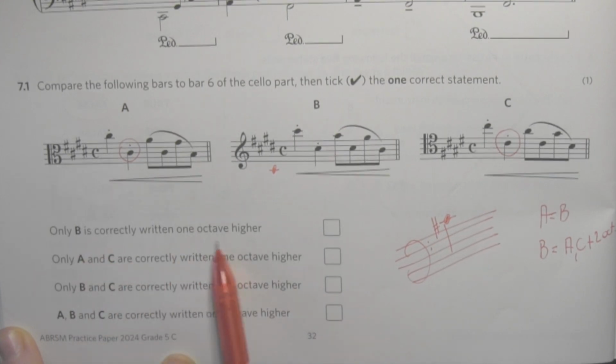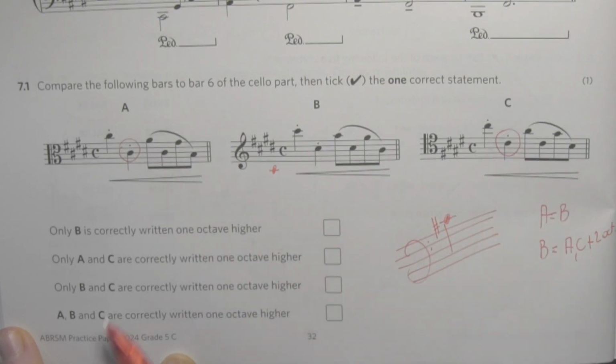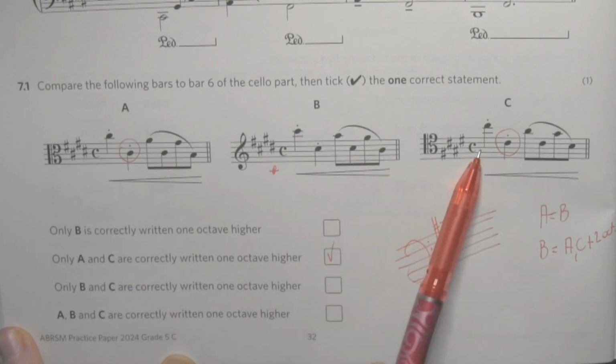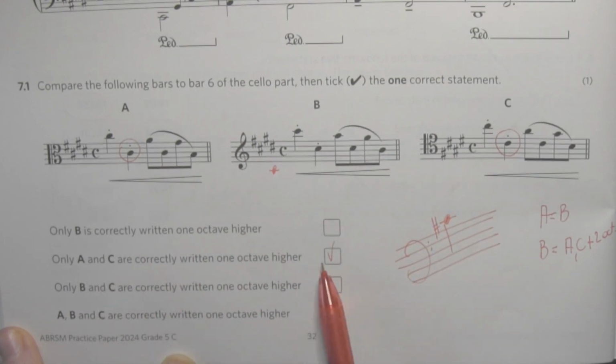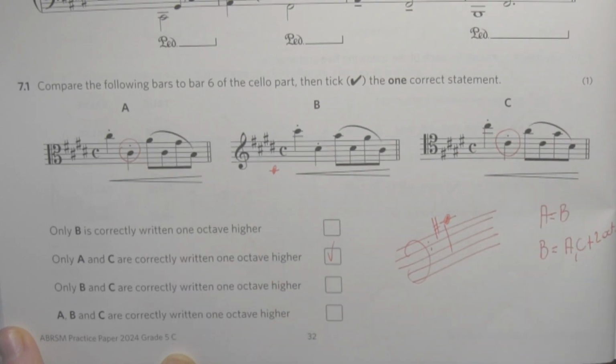So we need to find the statement that says the right thing about being rewritten 1 octave higher. The only things that are 1 octave higher are A and C. So I think the second one is correct. Because this says only B. No, this says A and C. B and C are not the same, and A, B and C are not the same. So the only correct statement would be this one. A and C are correctly written 1 octave higher. This is middle C, and these are middle Cs, but they start 1 octave higher. So we have found it. Great.